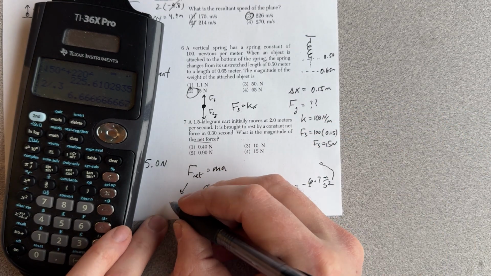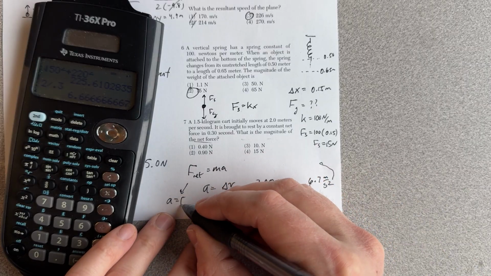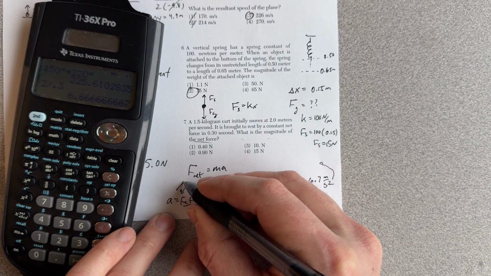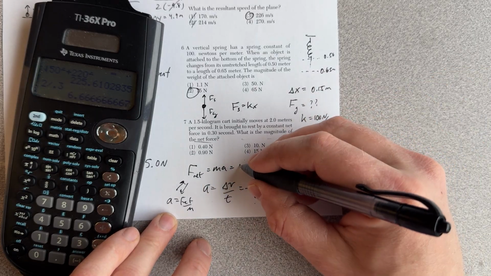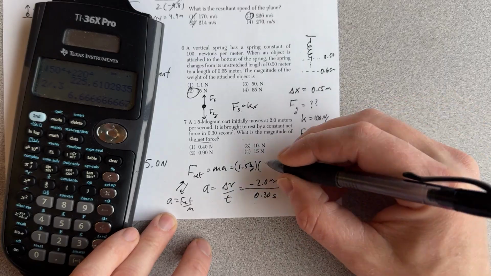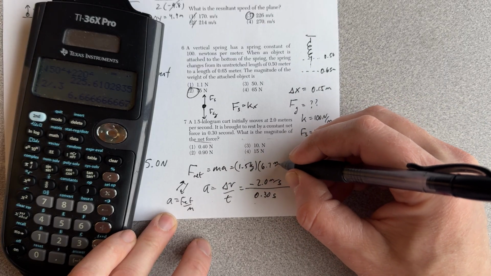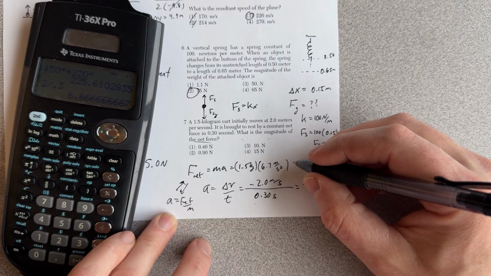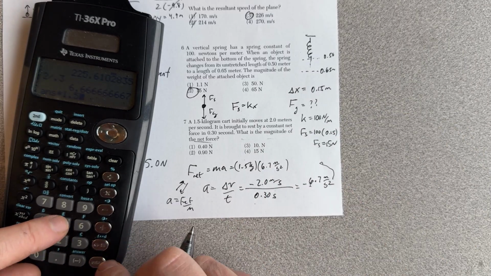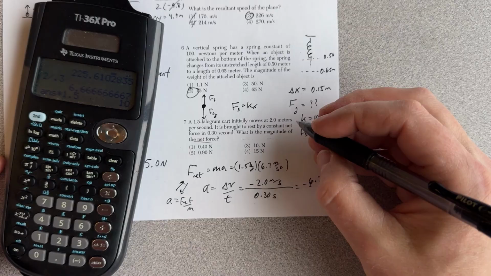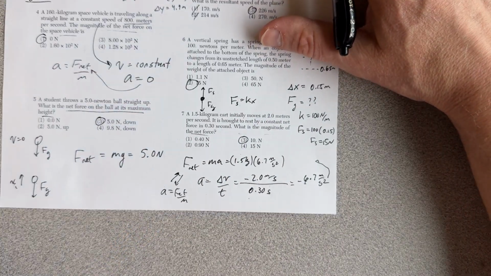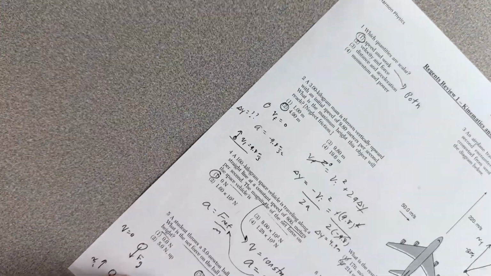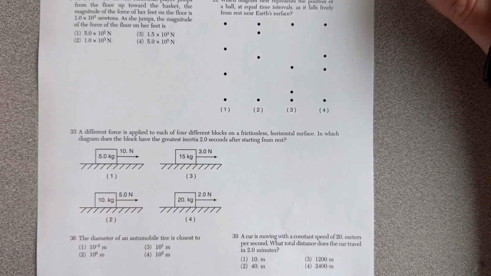Now remember, on your reference table, it gives you a equals F net over m, which we often rearrange to F net equals ma. So we've got 1.5 kilograms times 6.7 meters per second squared. We don't need to worry about the negative sign because it's asking for magnitude. So I get about 10 newtons. Pretty straightforward question, just Newton's second law and kinematics. All right, on to the next page here. I'd like to get some conceptual questions here. We hit a lot of calculations early.